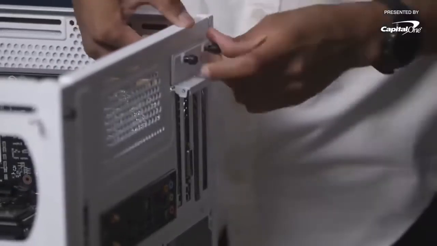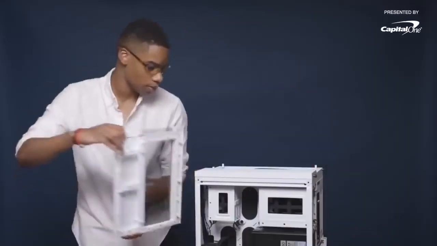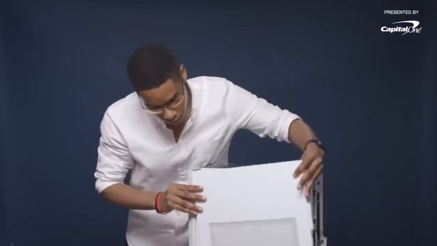Screw these in. So now that our internals are done and we got to the post screen, we're gonna put all the panels back on, which is the top glass, side glass, front glass, and of course the back panel where all this fun stuff is happening.